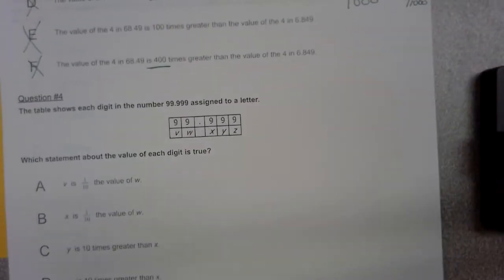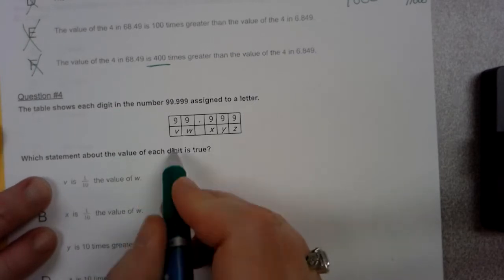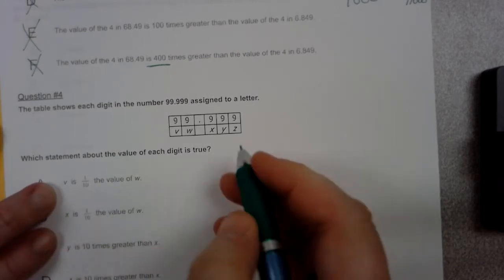All right, so the table shows each digit value of 99 and 999 thousandths. Which statement is true? Okay, this is where you have to do it. So I'm just going to write it over here.